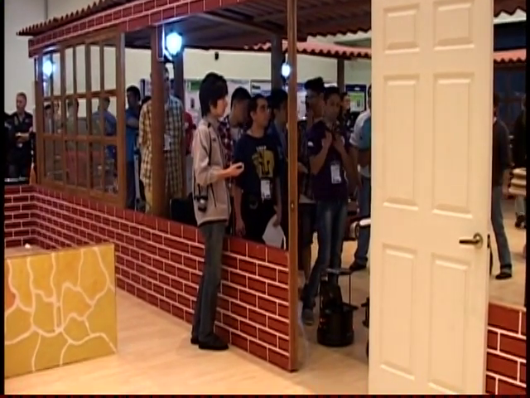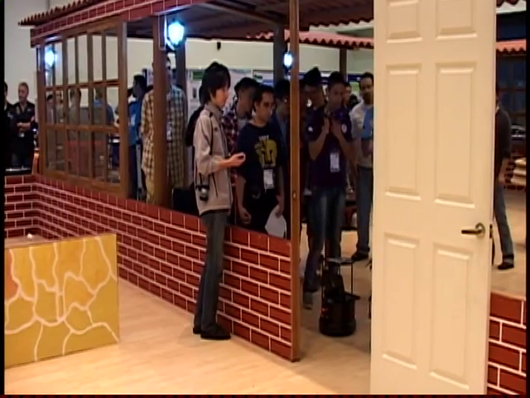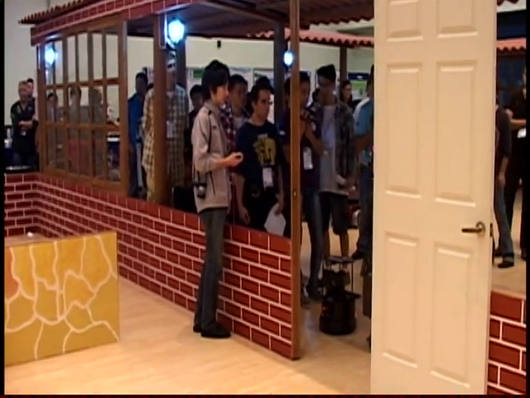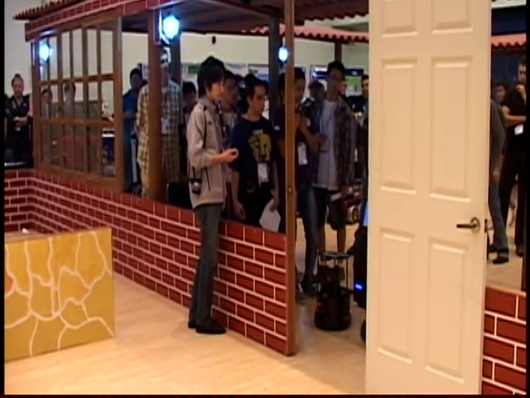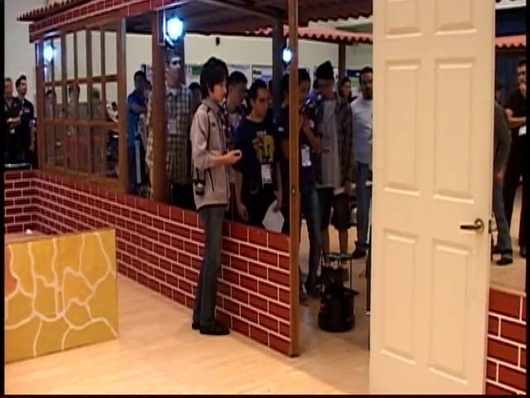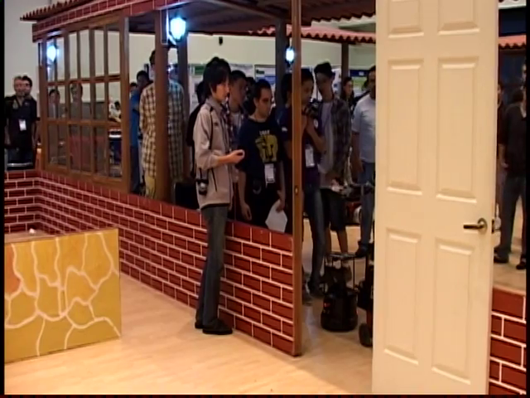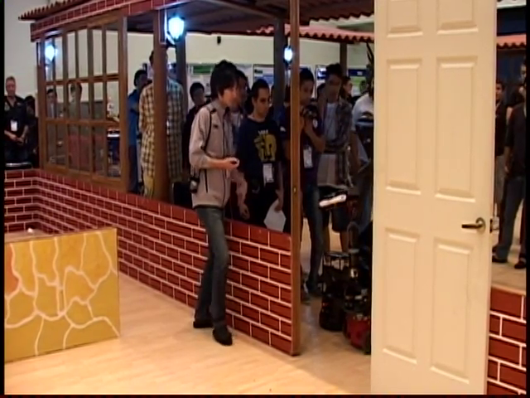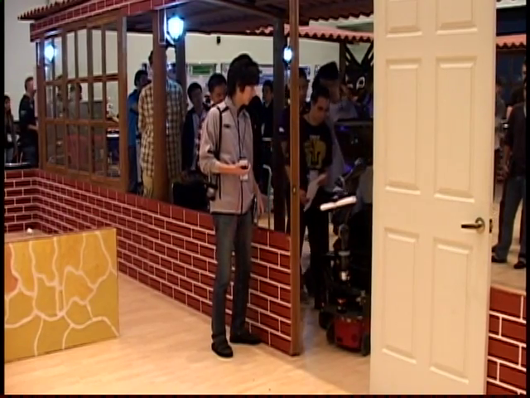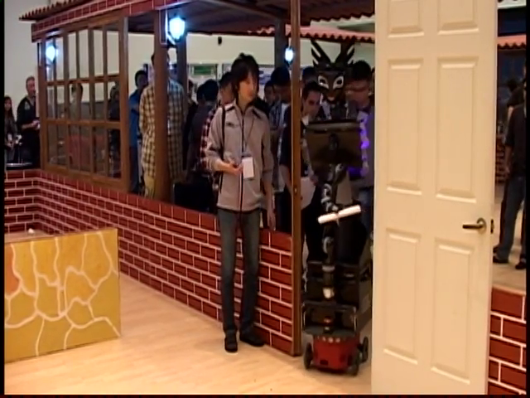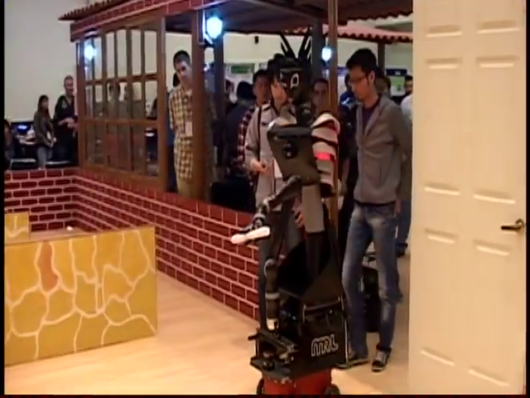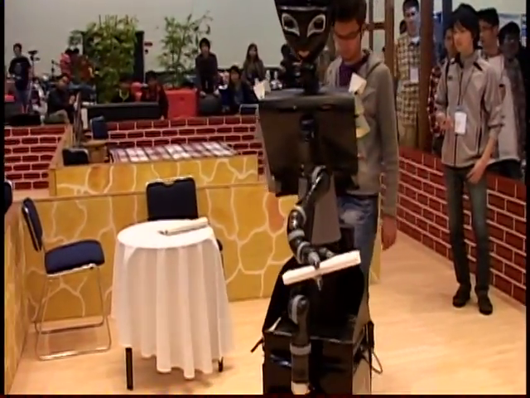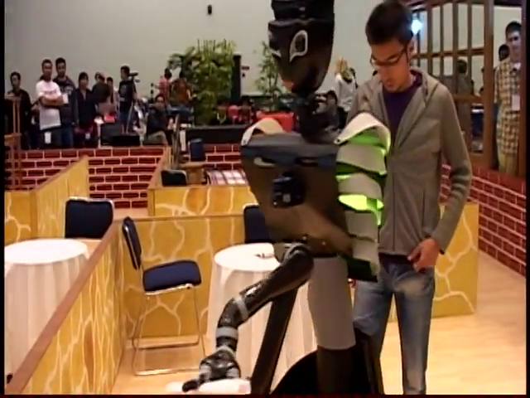We use 2 laptops. One is Windows-based for the Microsoft speech recognition engine, and the second is Linux-based for Rust. You can see the robot is doing this. The 2 laptops communicate with each other with the UDP protocol. We also publish this stack for Rust, open source.